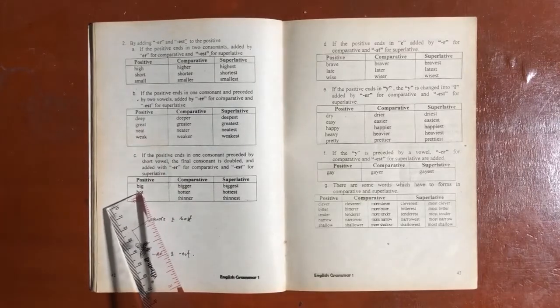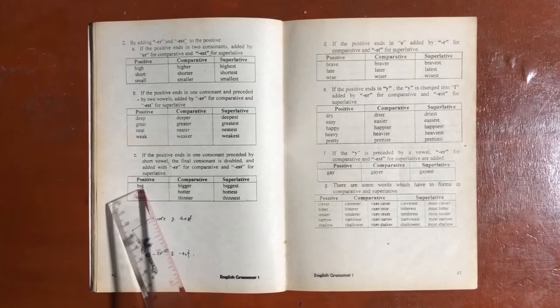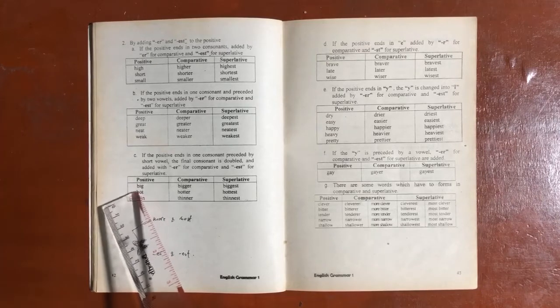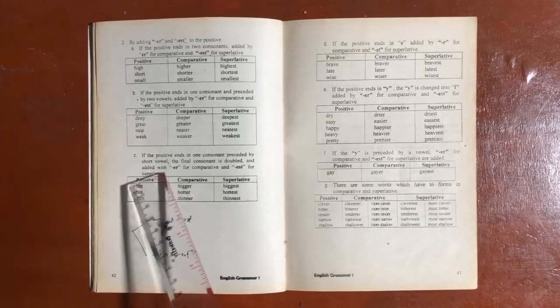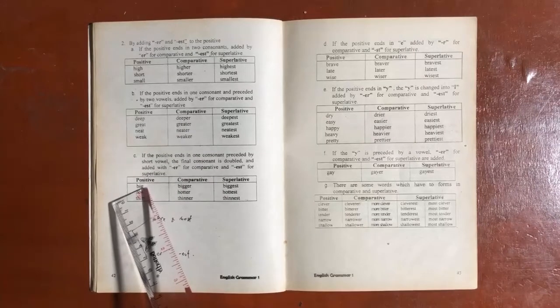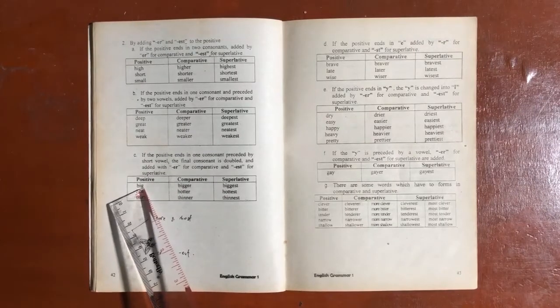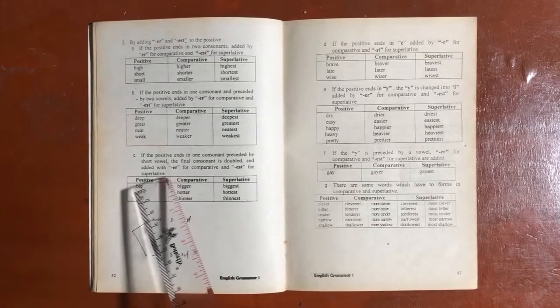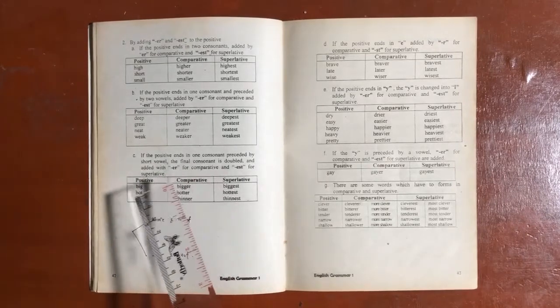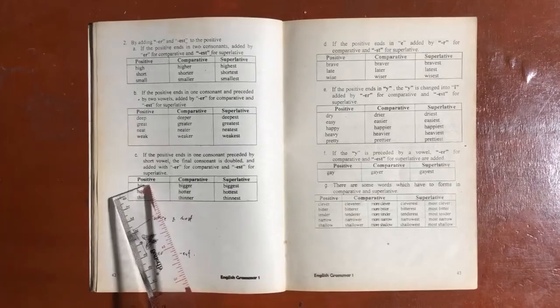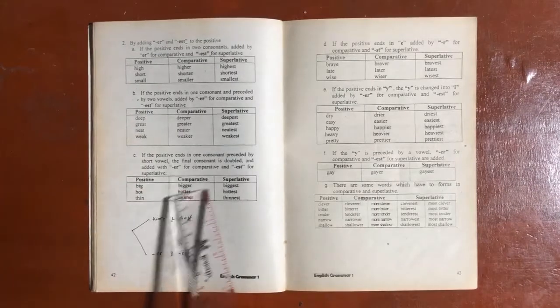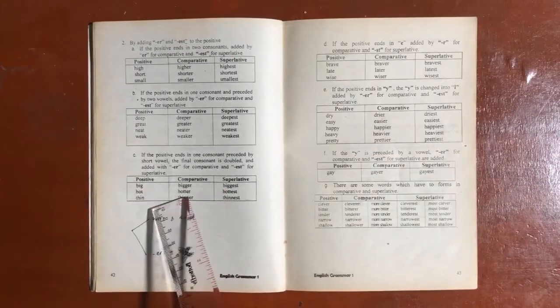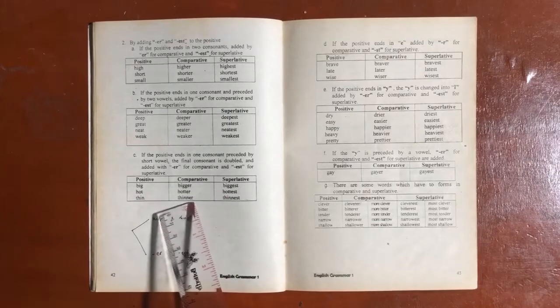There is only a single vowel before the consonant. So you add another consonant, you add another G, and add again ER for comparative, and add again EST for superlative. For example, big, bigger, biggest, hot, hotter, hottest, thin, thinner, thinnest.